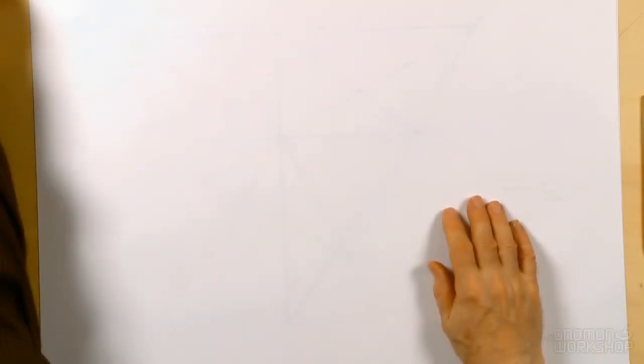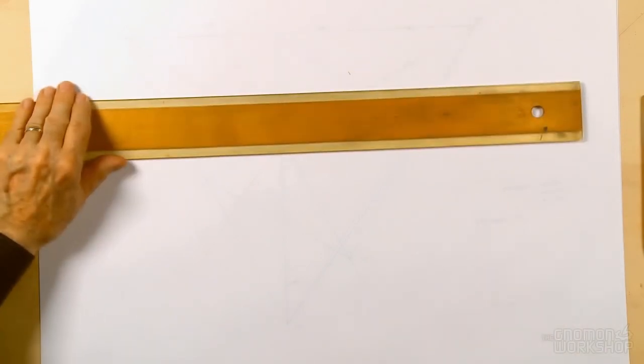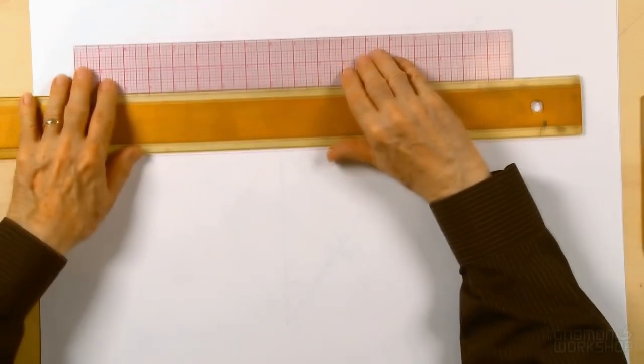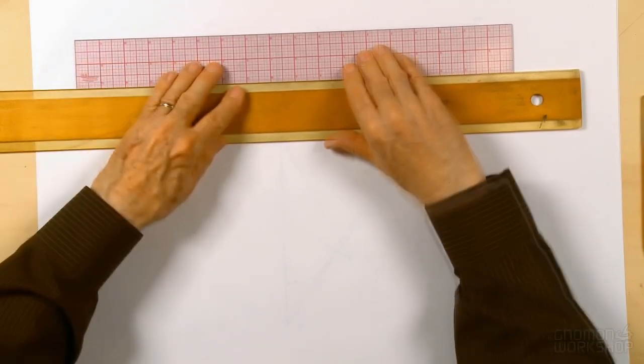But what I would like to do before I get down to that is to go here on top and demonstrate the method that was used to arrive at that drawing. So first, a horizon line was drawn.